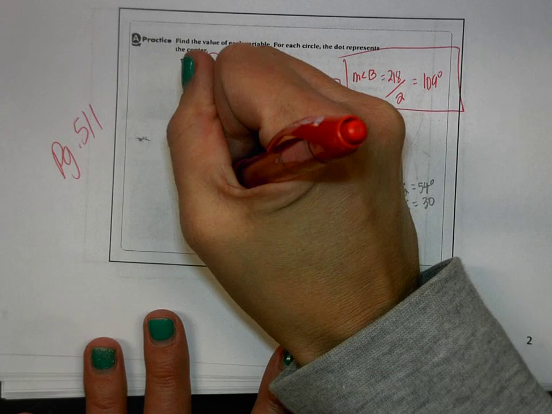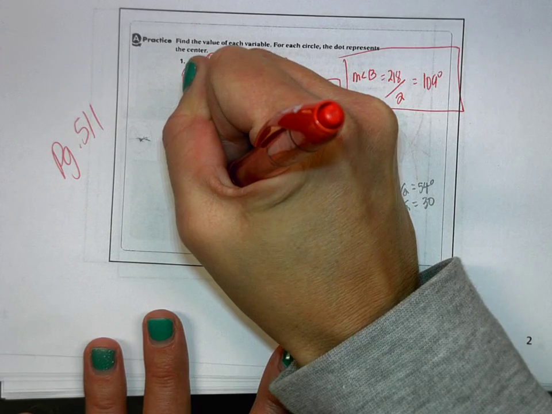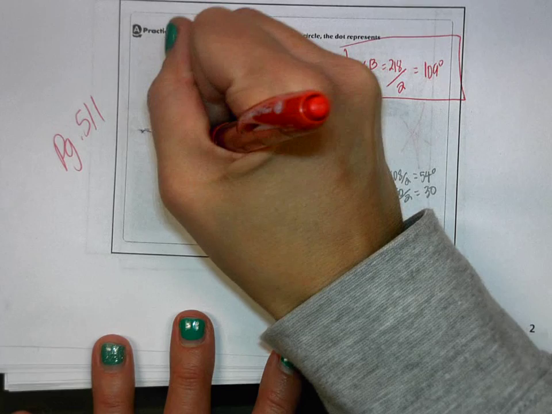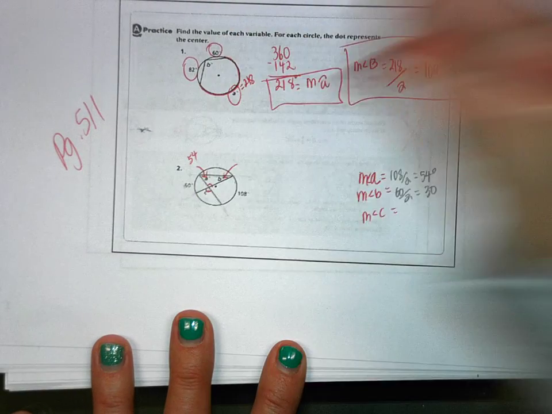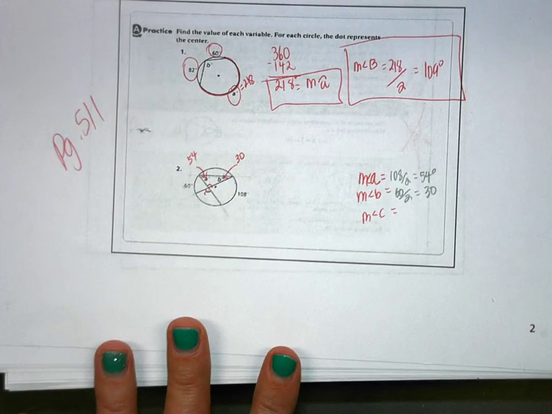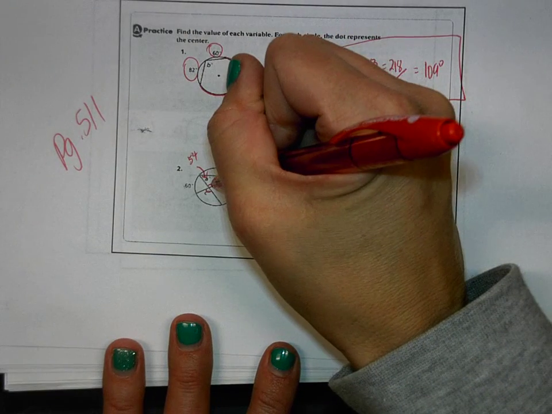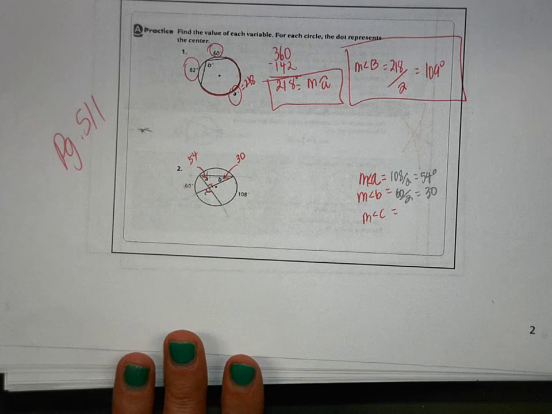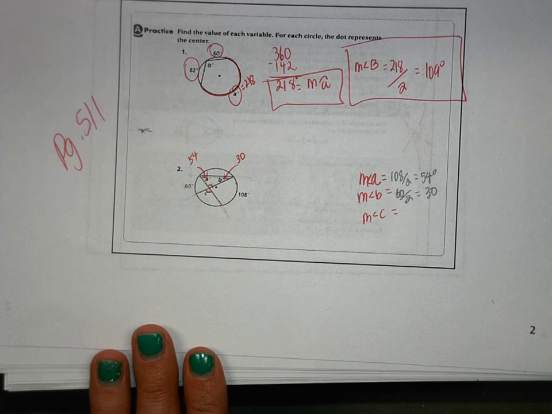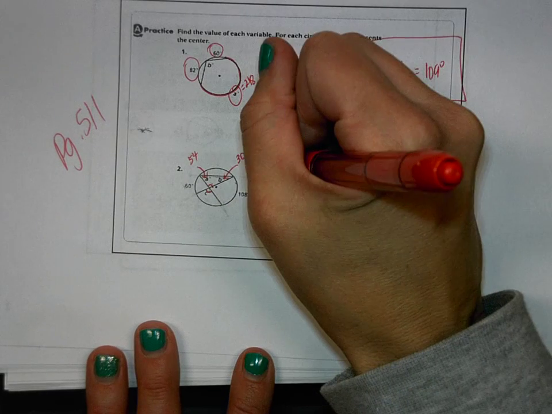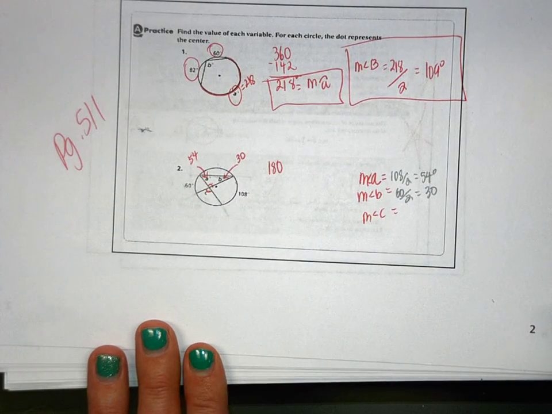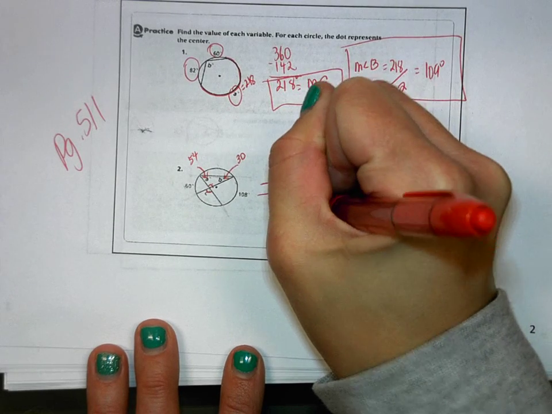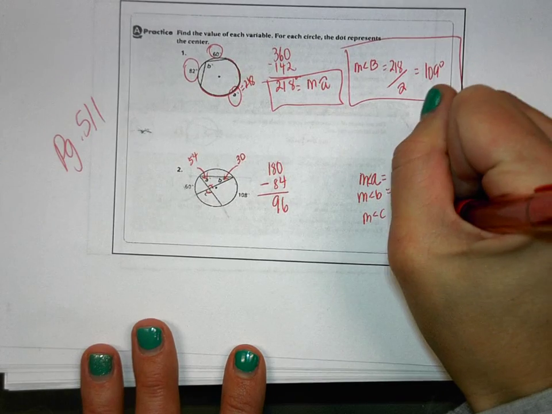So this angle right here is a vertical angle with this angle right here. Since we now know that this A is 54, and this B is 30, we can add those and subtract it from 180 to find this angle, which will be the same as C. So 54 plus 30 is how much? 84. Every triangle has 180 degrees, so we go 180 minus 84, and we get the answer of 96. So measure angle C is 96 degrees.